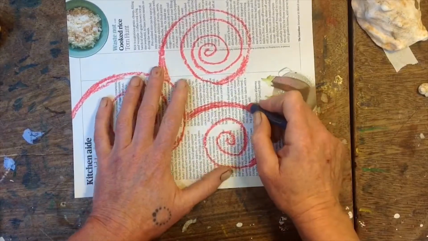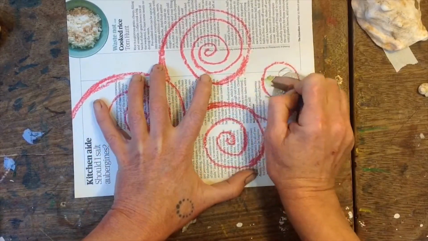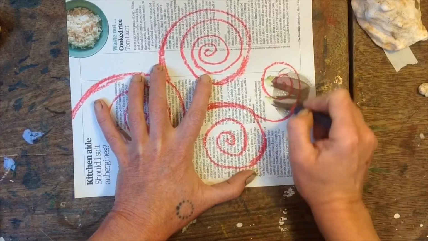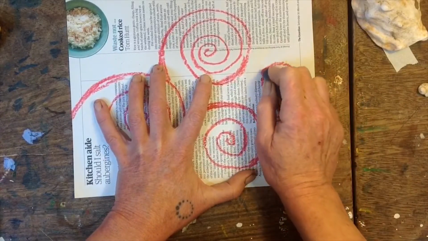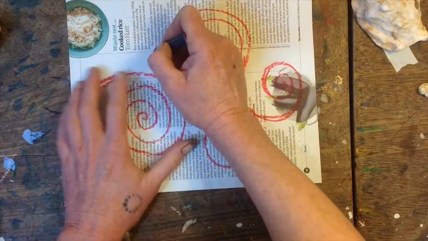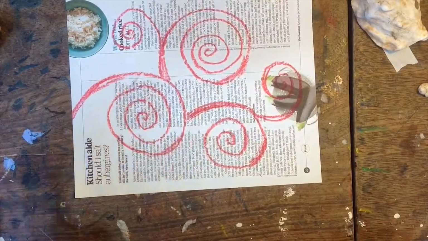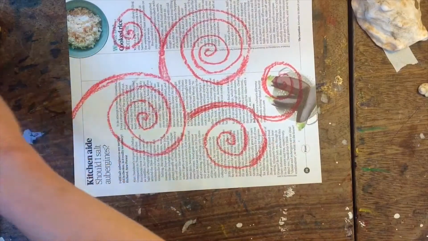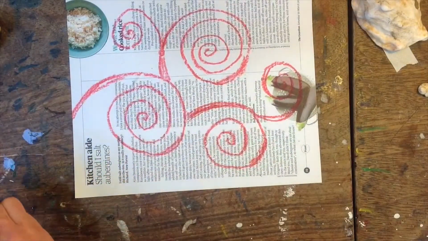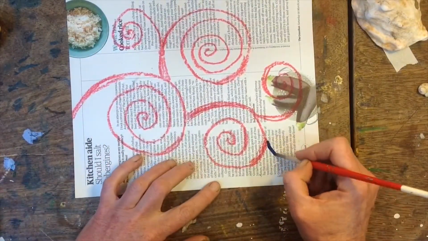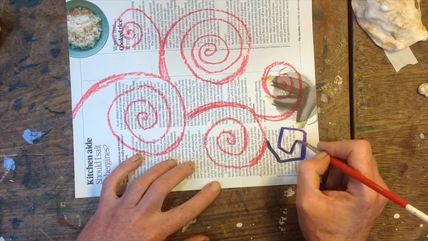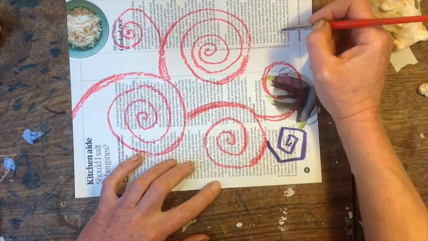You can draw spirals going in different directions. So make sure you draw both directions of spiral. This one's going in this direction. And your spirals don't have to be rounded. You can have angular spirals, which I quite like. I quite like a nice angular spiral.